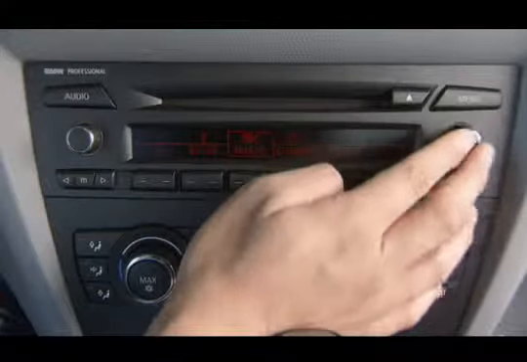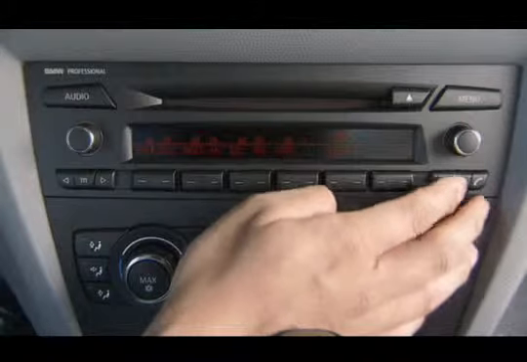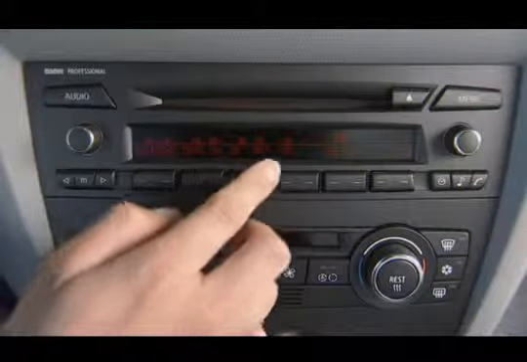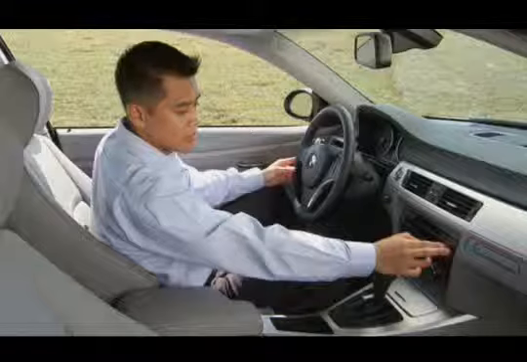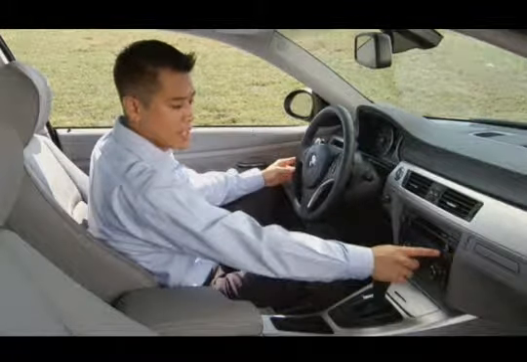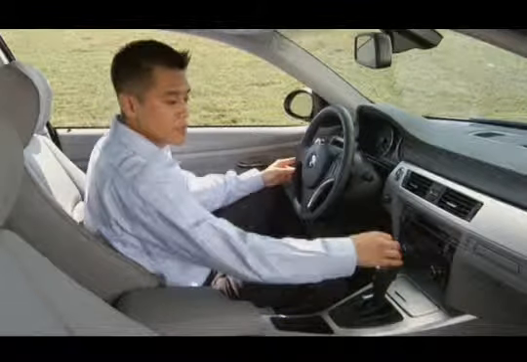And then last but not least, we have the equalizer. We can control the low, the medium, and the high range of the equalizer by selecting and turning. And when you're all set, exit out of there, and that's your radio.